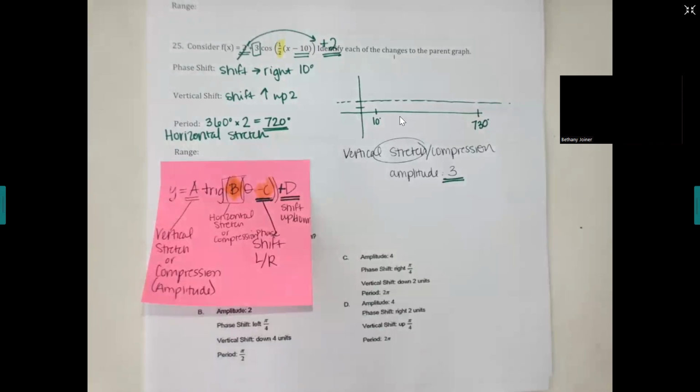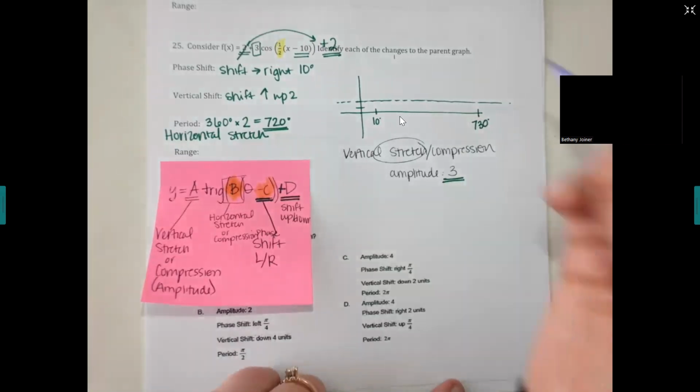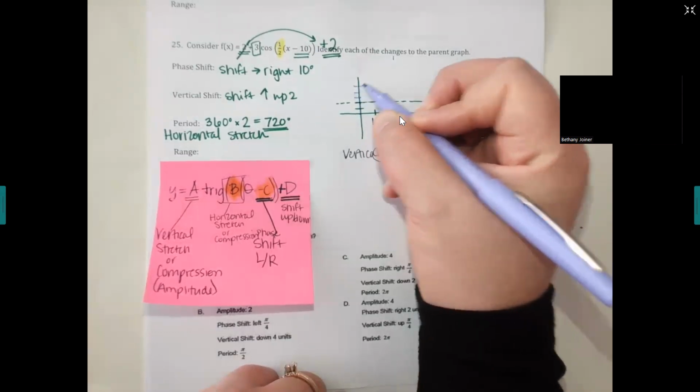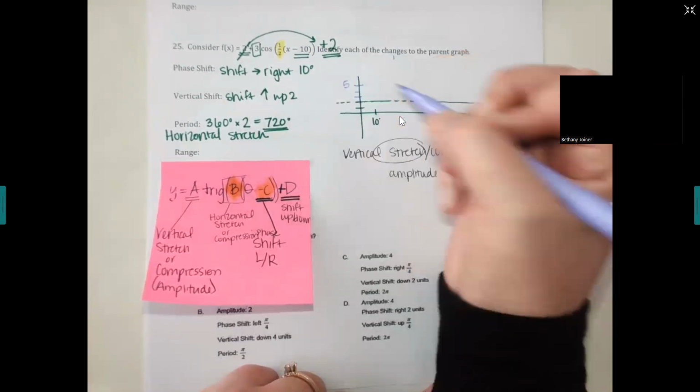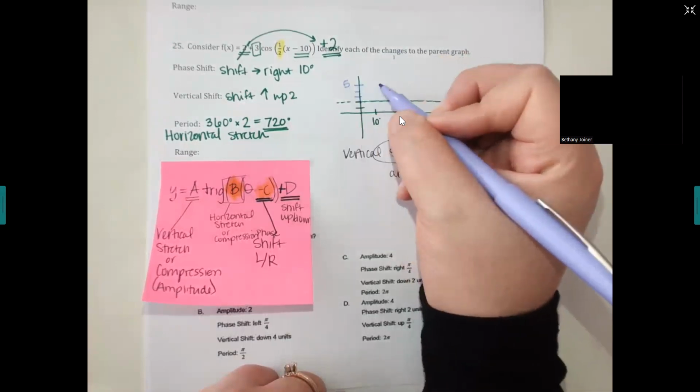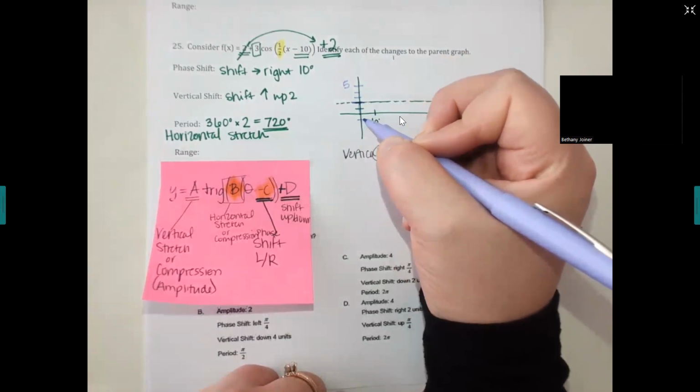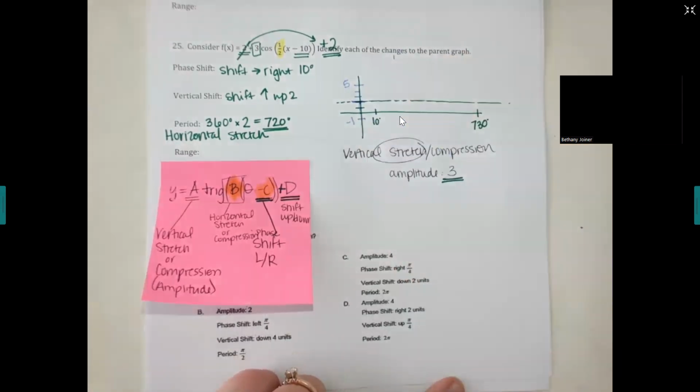So here's what that means. My wave should go up 3 units and then down 3 units. So if I start here at 2 and I count up 3, 1, 2, 3, that means the top of my wave should be at 5. And then if I go back to the center and I count down 1, 2, 3, the lowest part of my wave should hit at -1.